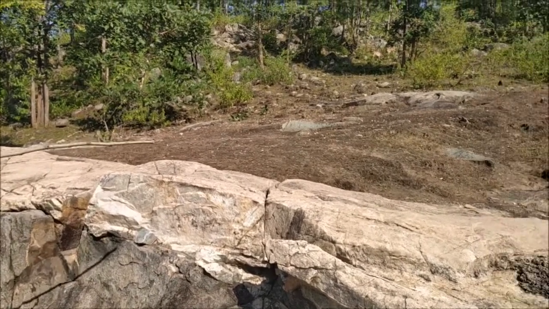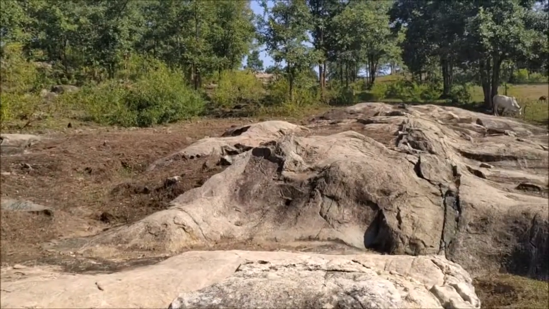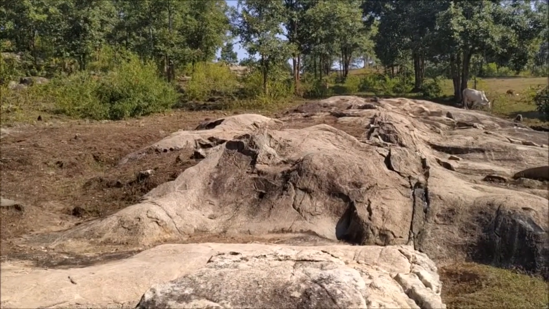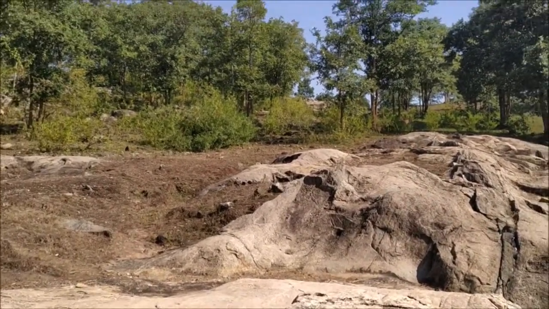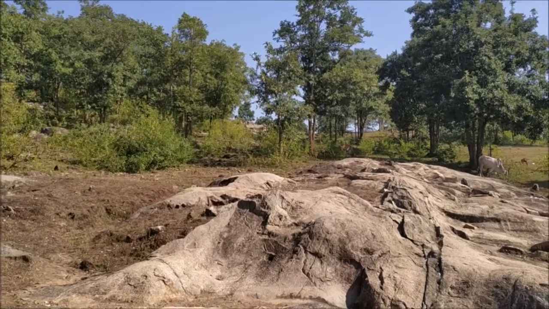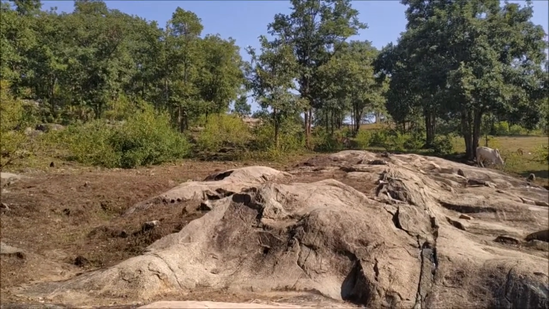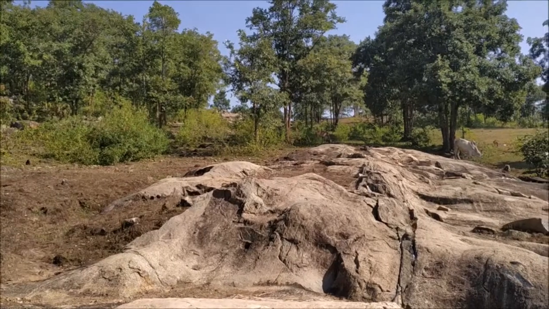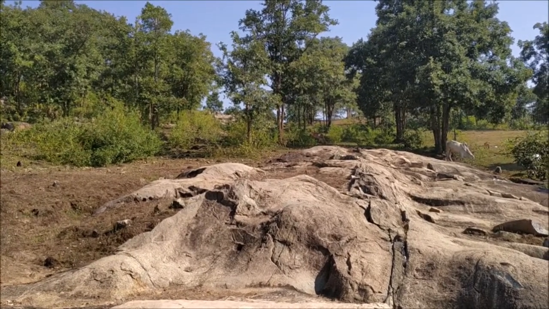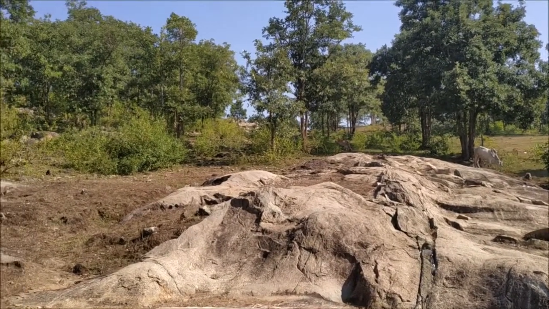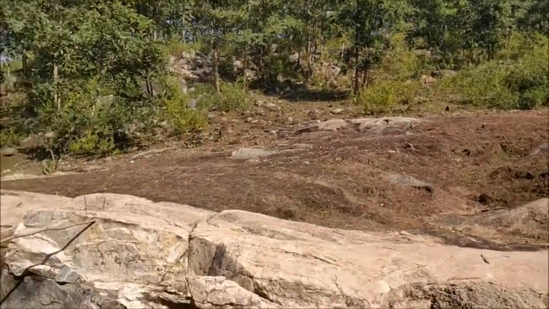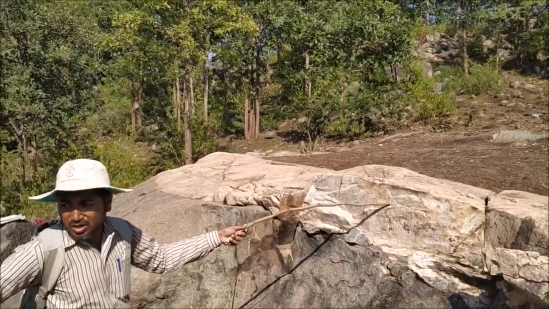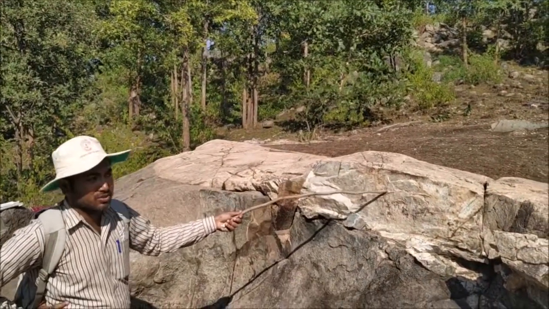And above, again you can see the exposure of spotted granodiorite, and within that spotted granodiorite the xenolith of quartzo-feldspathic biotite gneiss is also there. So basically along a shallow dipping joint plane this leucogranite has been emplaced.